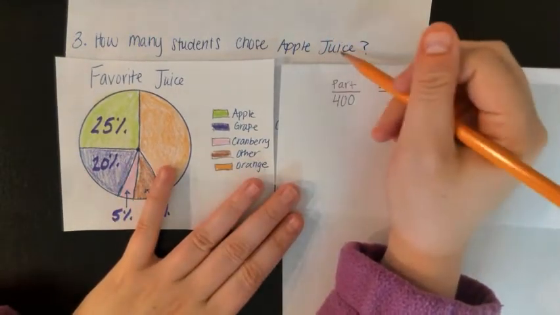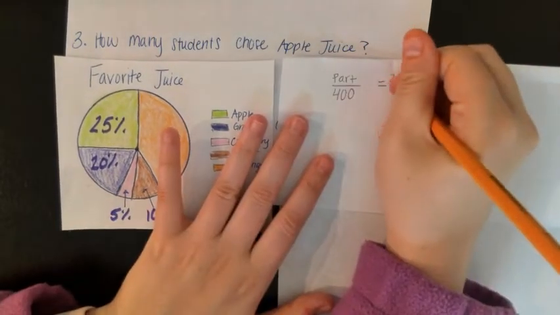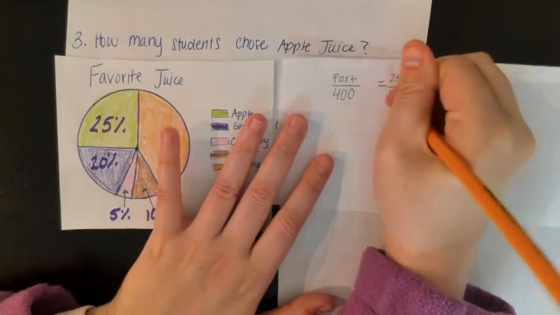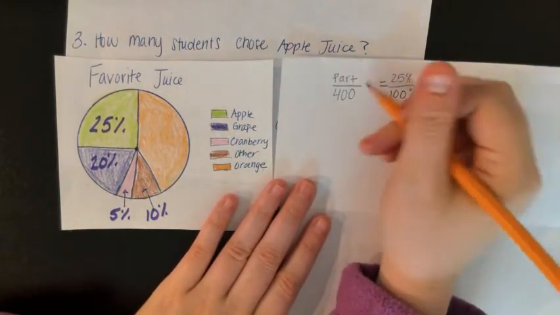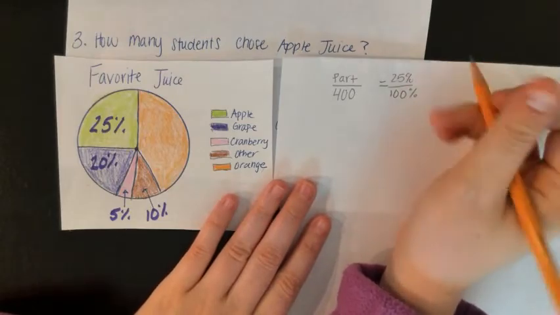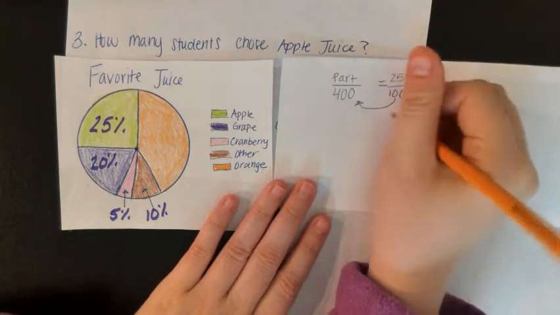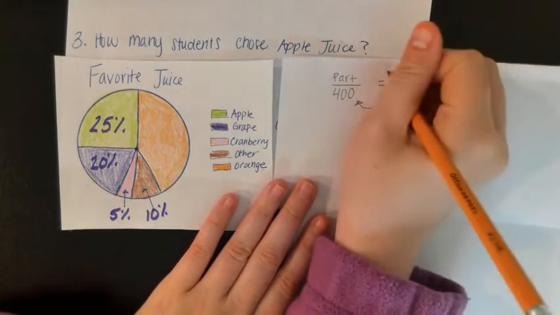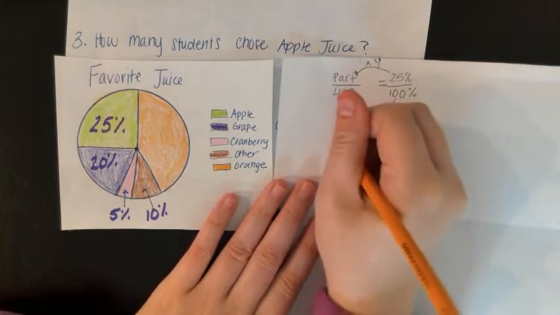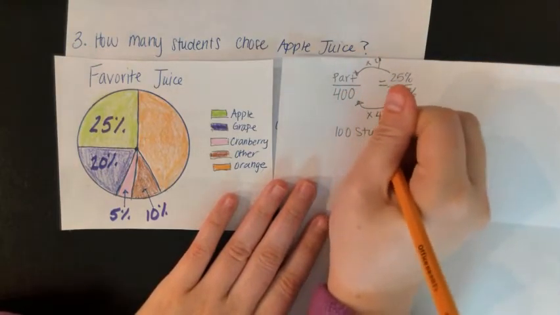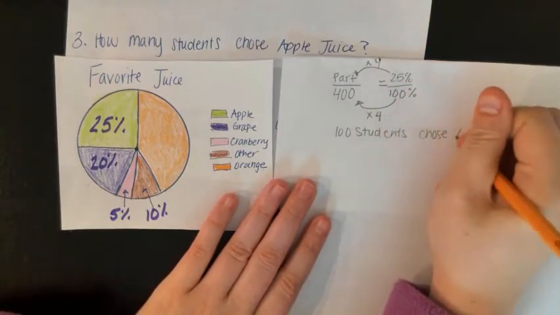Now I have to look at just the apple juice. And I see that 25% chose apple juice. So I put 25% over 100%. Now, once again, we can cross multiply then divide. We can simplify and try to multiply or divide, or we can just try to get from 100 to 400. And that's simple by multiplying by 4. So what is 25 times 4? 100. So 100 students chose apple juice.